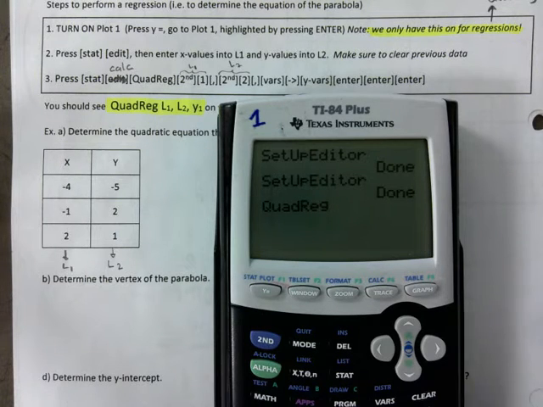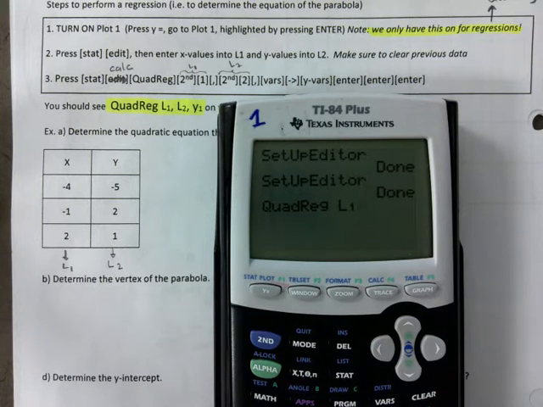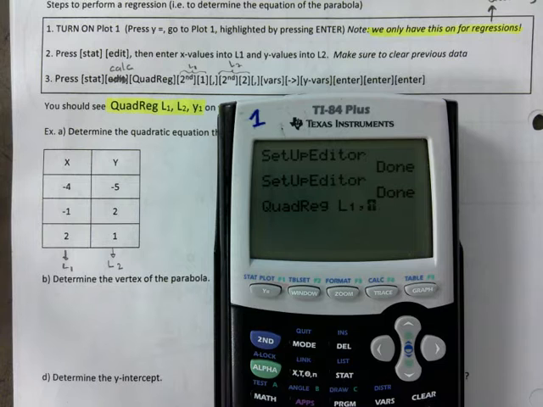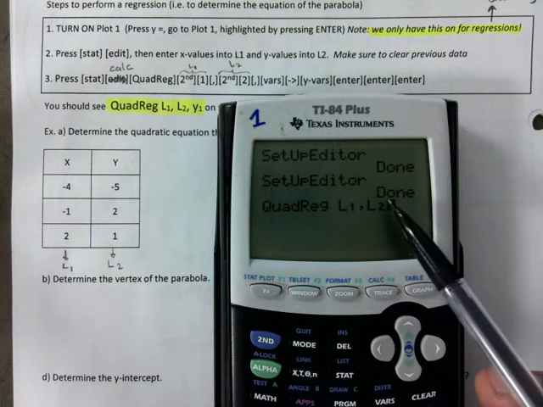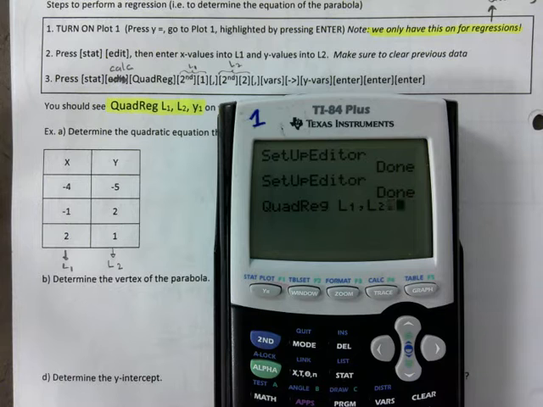So let's do that part together. Press second and then number 1, right? You should see L1 appear on your screen. Just like that. And then you press the comma button. So second 1 to call L1. Press comma. Then we're going to go second 2 to call L2. So now you're telling QuadReg, this is where my X values are, this is where my Y values are located.